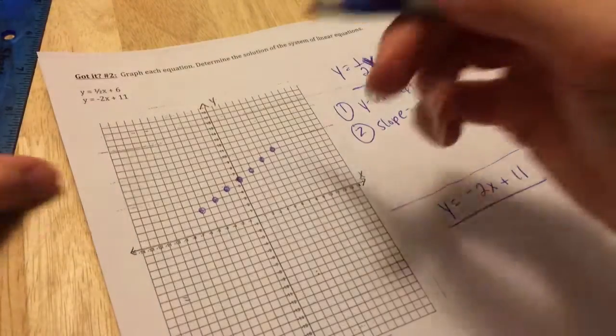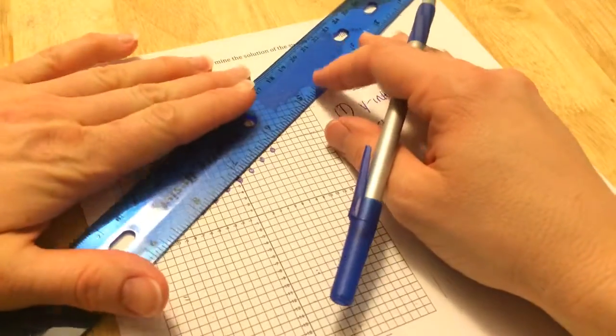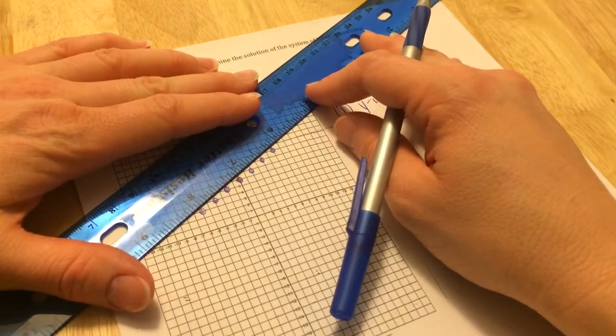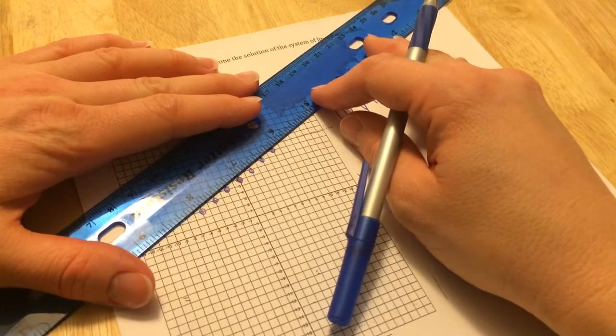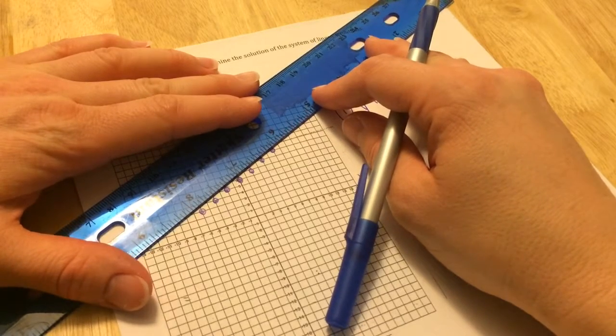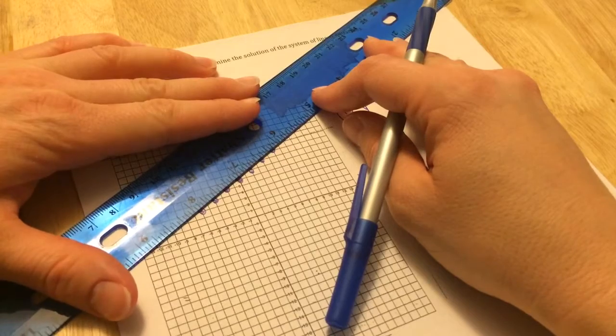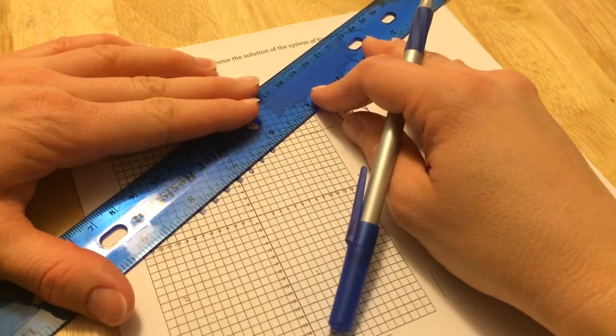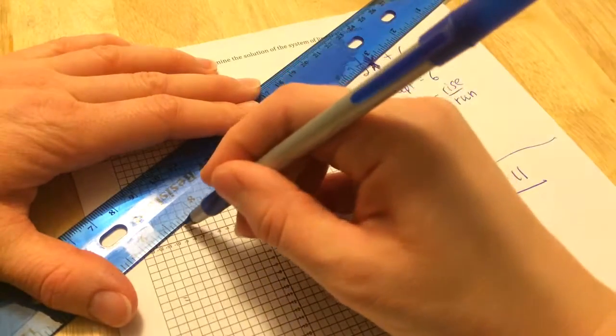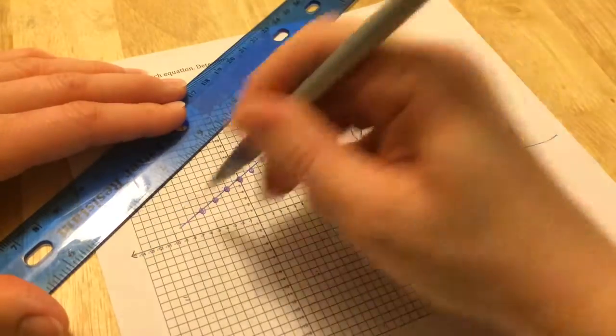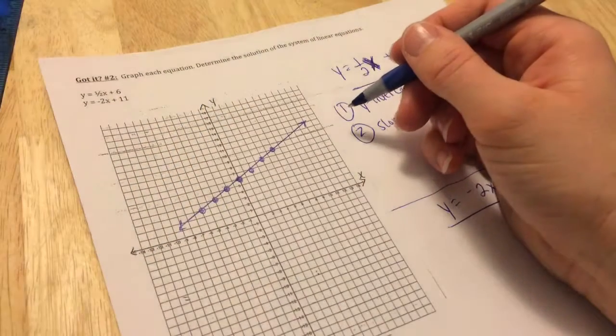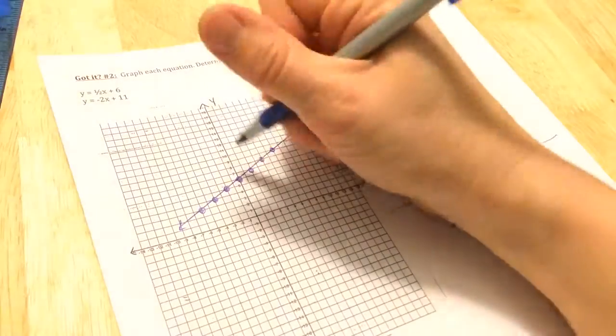Since it's a linear equation, you'll know that you graphed it correctly if all of your points lie on a straight line. You're going to take your straight edge, your ruler, and put a line through all of your points.